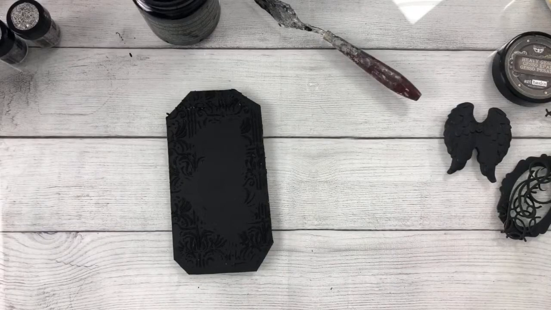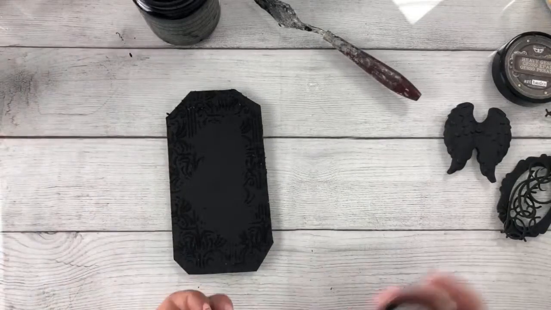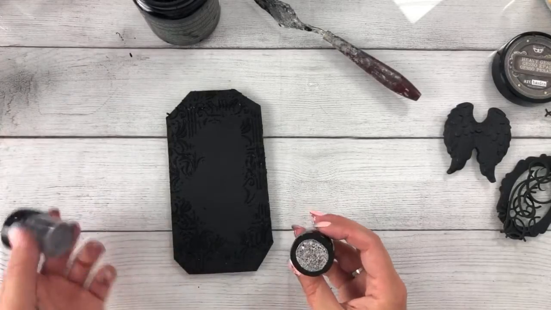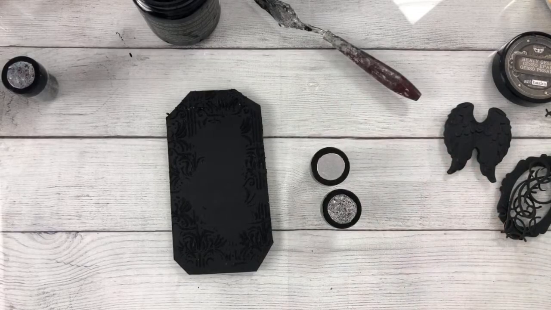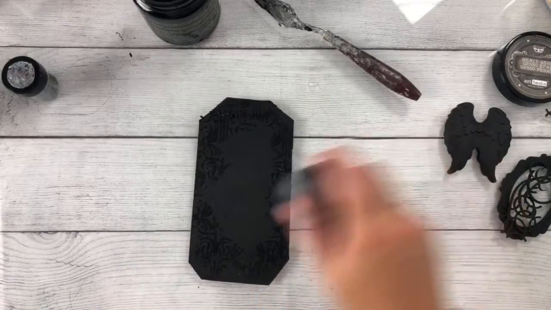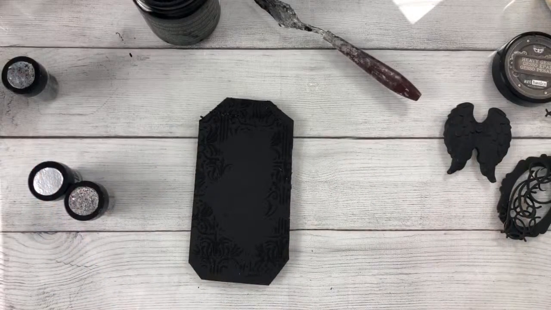Let me see. I haven't really decided on what color I'm going to use, but I think I'm going to use the black and white one with some silver embossing powder. I think I'm going to do it like this. It's clean, but I like it. Let me get a piece of paper.